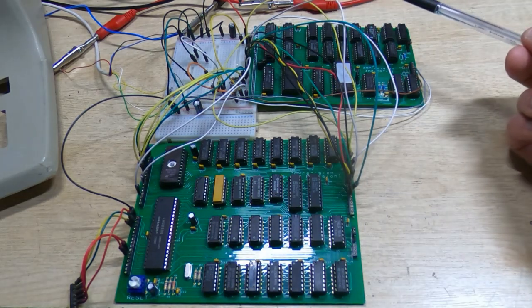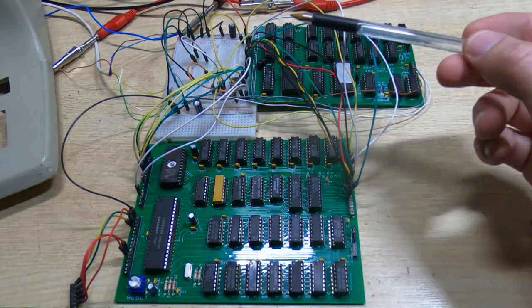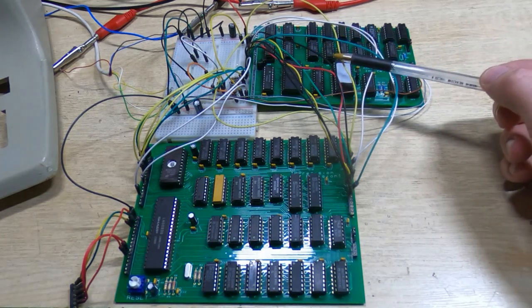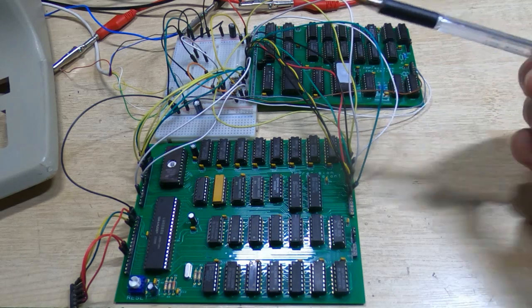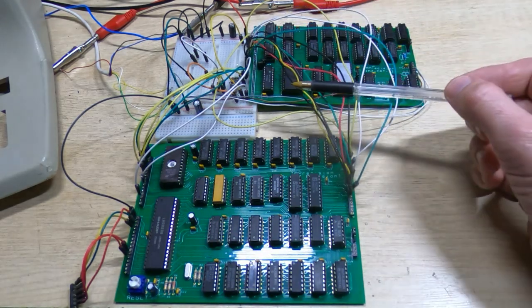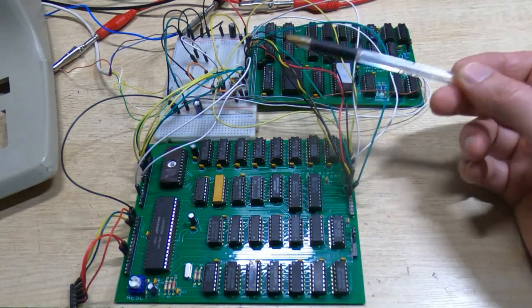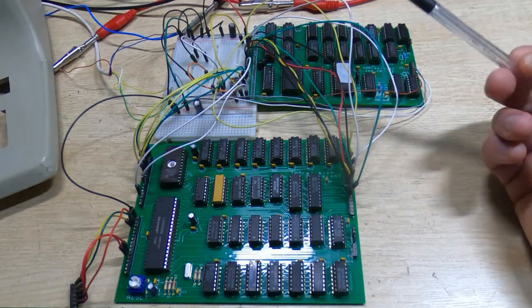So it's a hardware function, we don't need to worry about that in software, and that's the design philosophy I'm using throughout: if we can put something in hardware and remove the need to handle it in software, then that will help us later on.